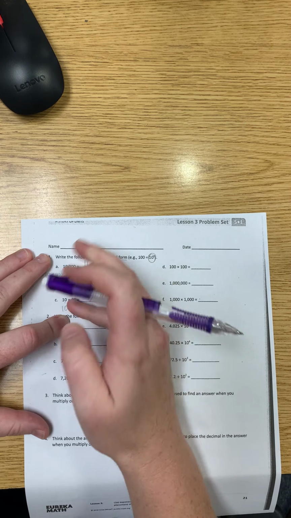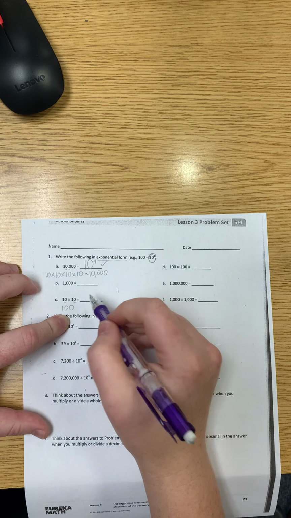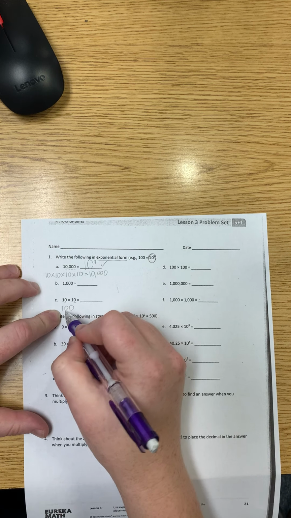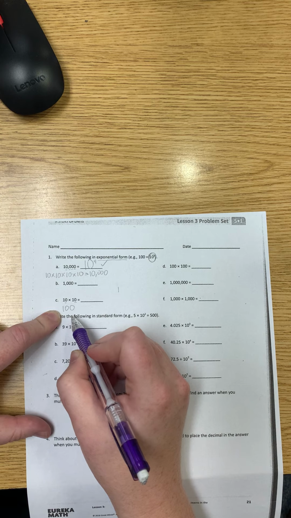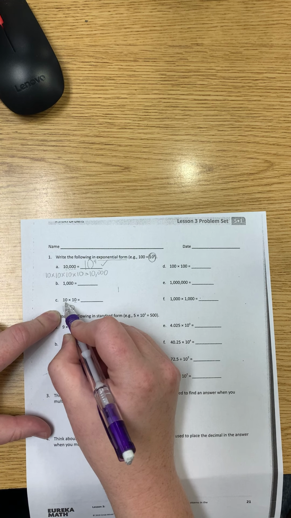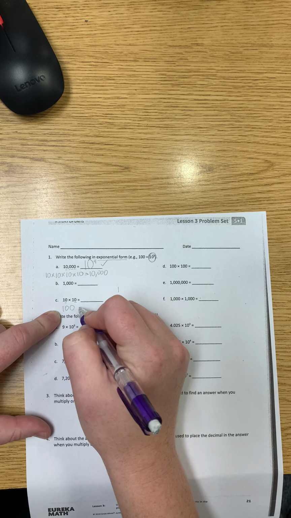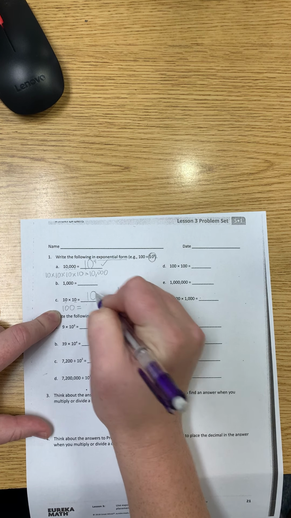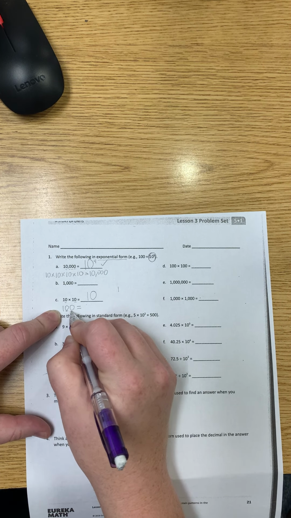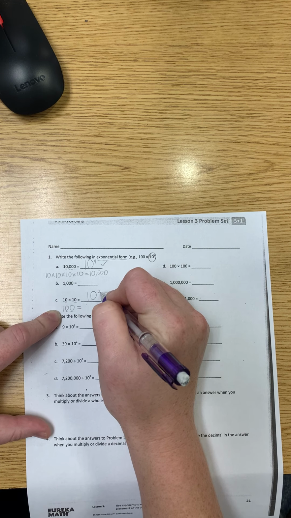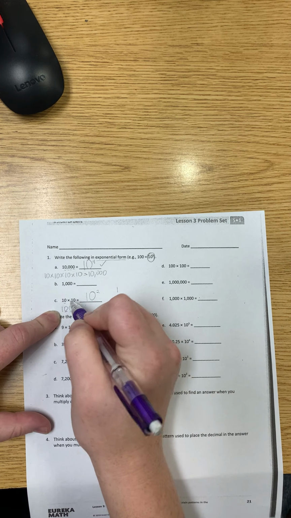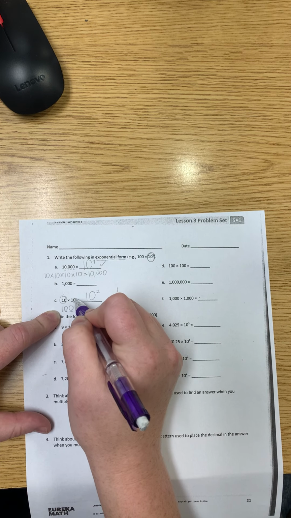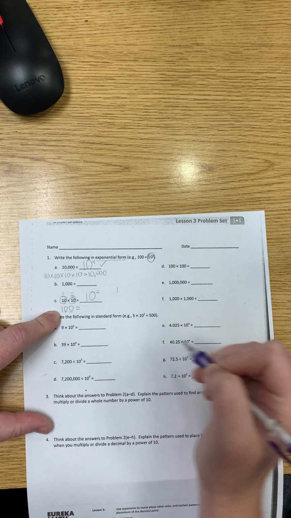Erase that. It wants it in exponential form, not in regular form. So we have 100 right here, and we need the exponent for it. We said there are 2 zeros, so 100 is going to equal 10 to the 2nd power, because we counted 1 10 right here and 2 10s right there.